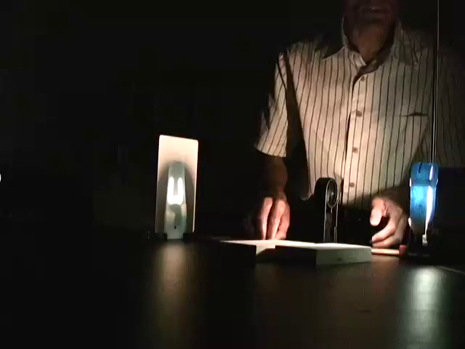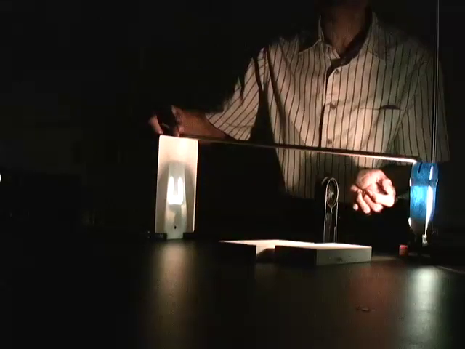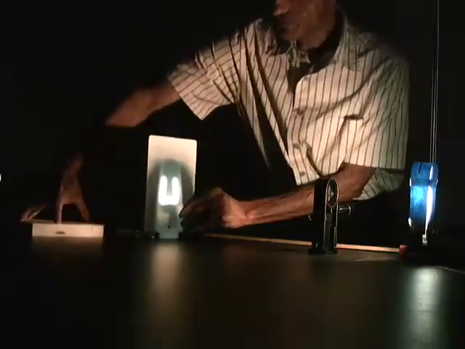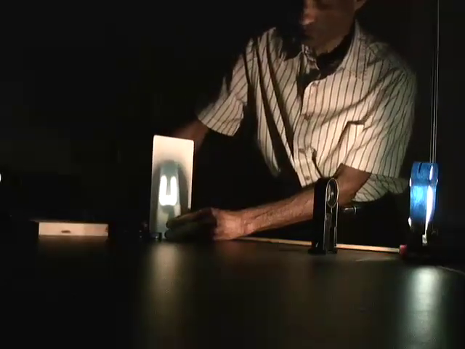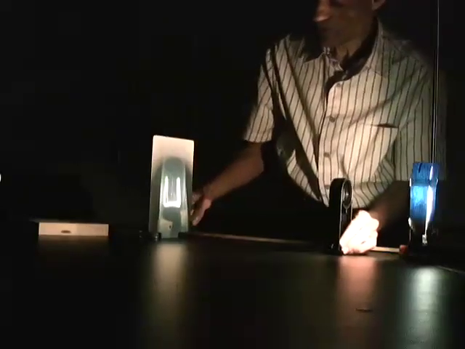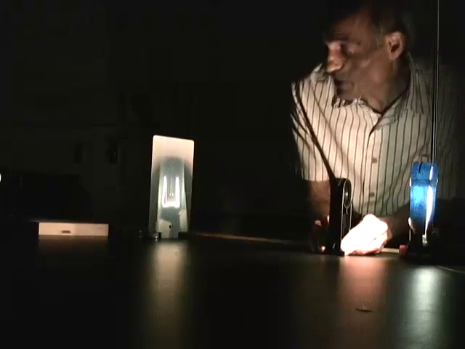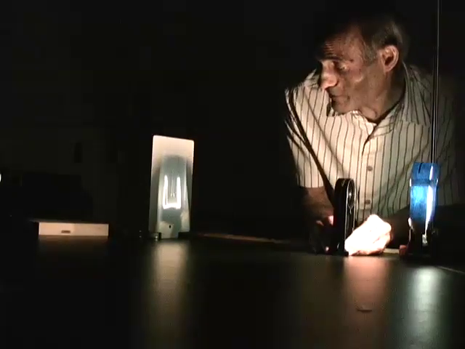Let's start by measuring. Stop the video and measure the uppercase D, the distance between the object and the screen. Measure that distance, and once you are ready, I'm going to now obtain the first position of the lens.